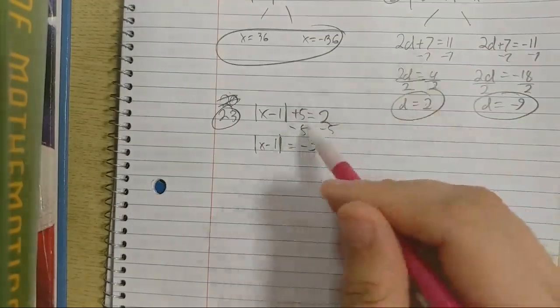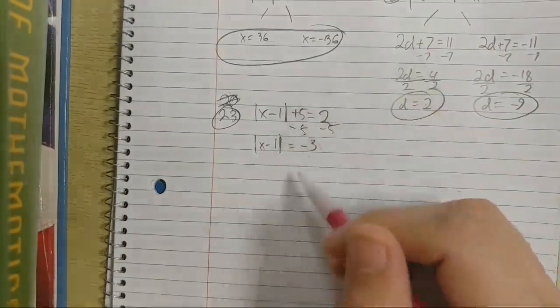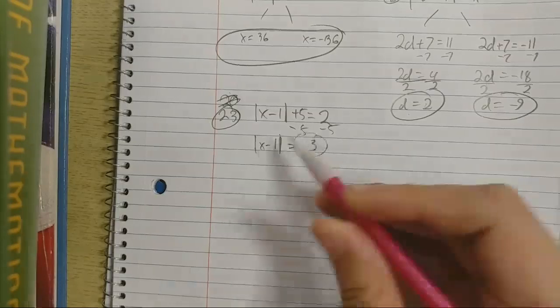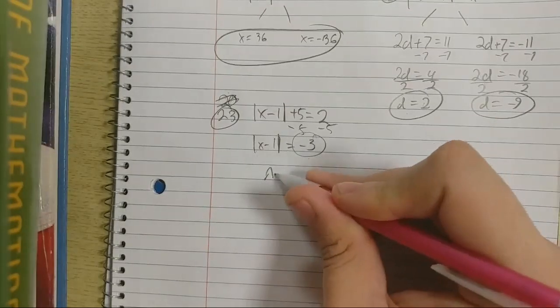Now, this one's funny because you cannot split it into two things because you have a negative here, and absolute values can never be negative. So right here, the situation is no solution.